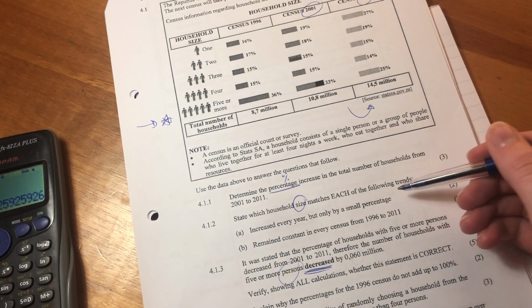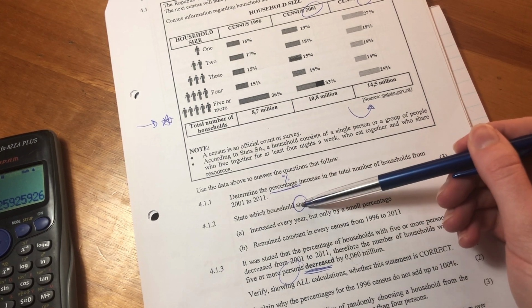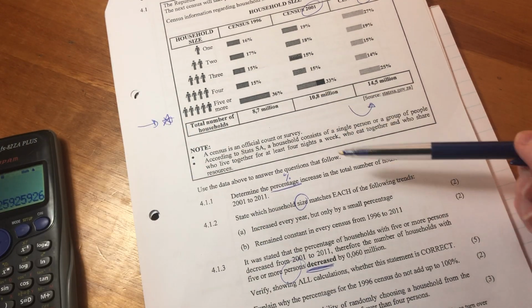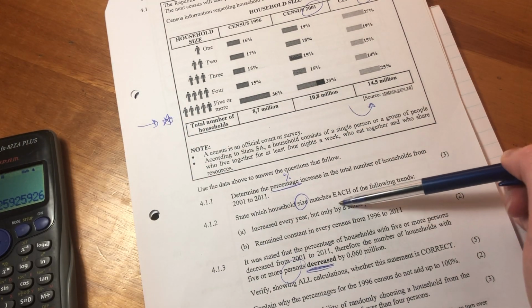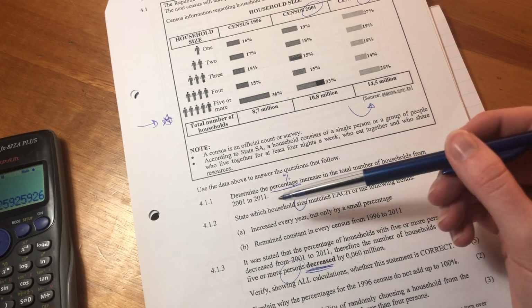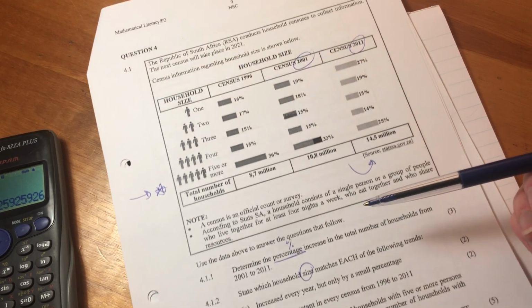It's got 2 subsets, right? And it says, state which household size, right? So it's talking about 1, 2, 3, 4, 5 or more, matches each of the following trends. Okay, so it says, which household size increased every year, but only by a small percentage?